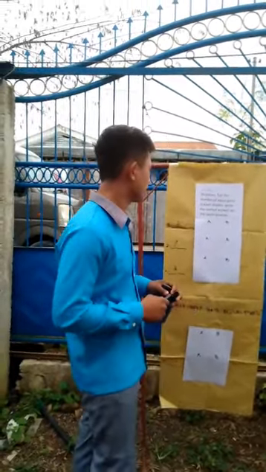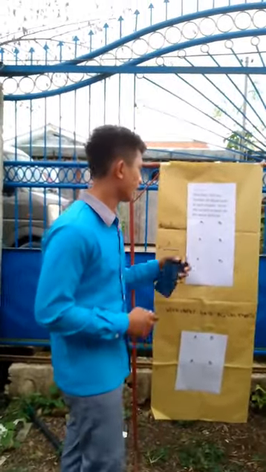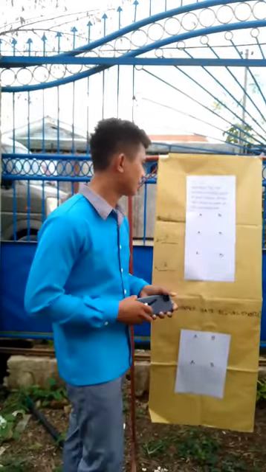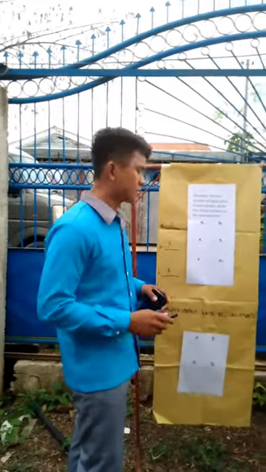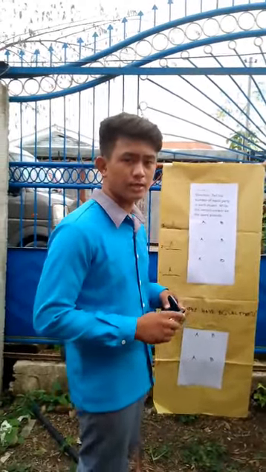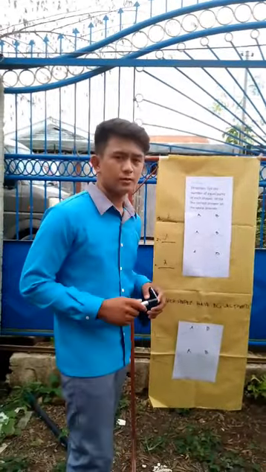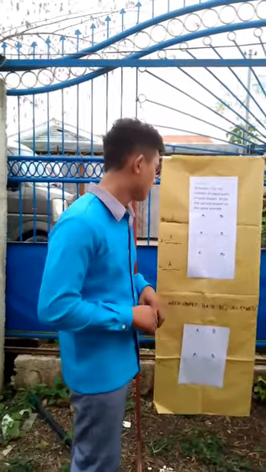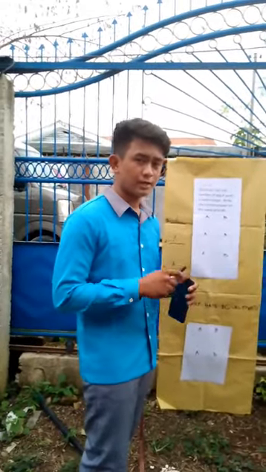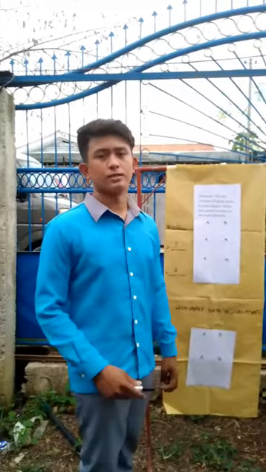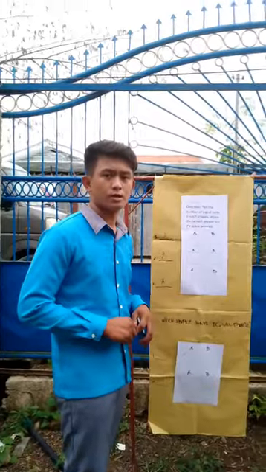Let's check your assignment. The assignment is: tell the number of equal parts in which shape, and write the answer on the space. So, what is the answer of number 1? Correct. The answer of number 1 is A. What's the answer of number 2? Correct. The answer of number 2 is also A. What's the answer of number 3? Correct. The answer of number 3 is also A.